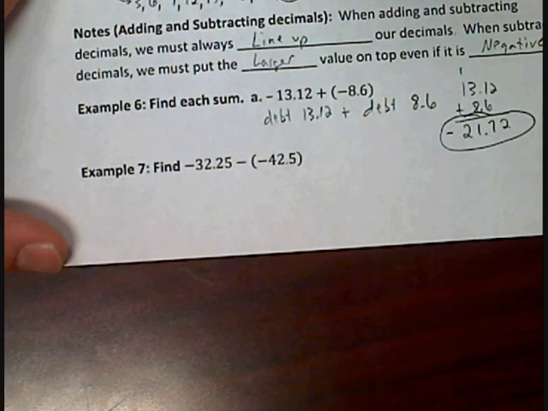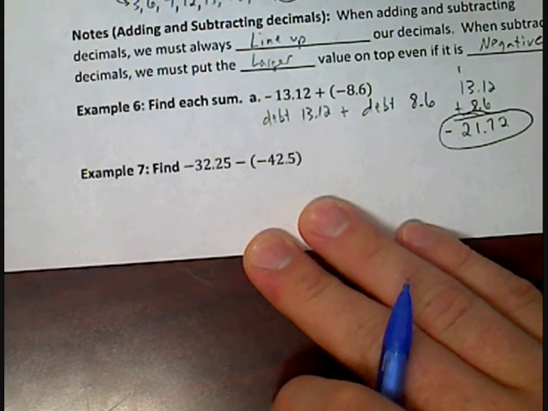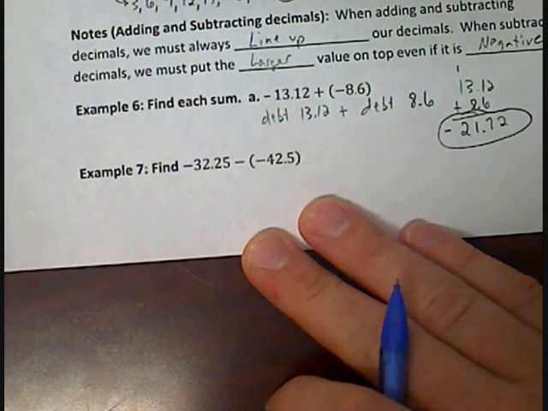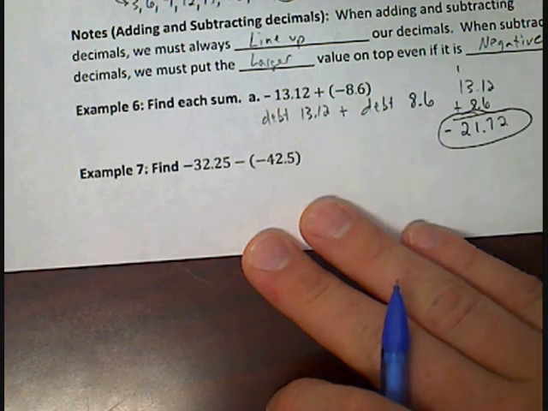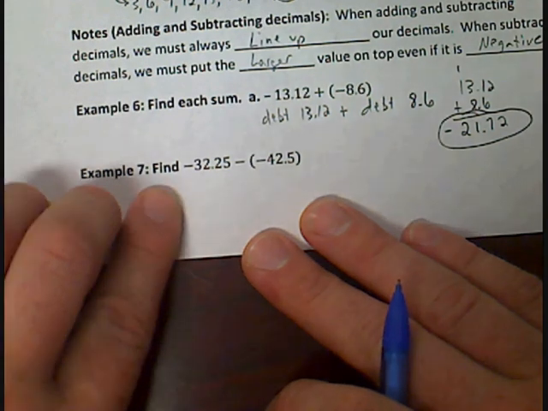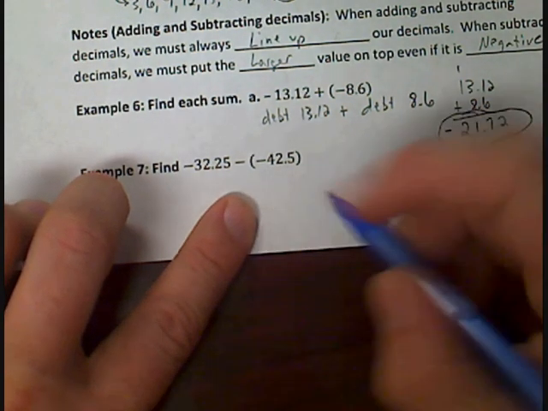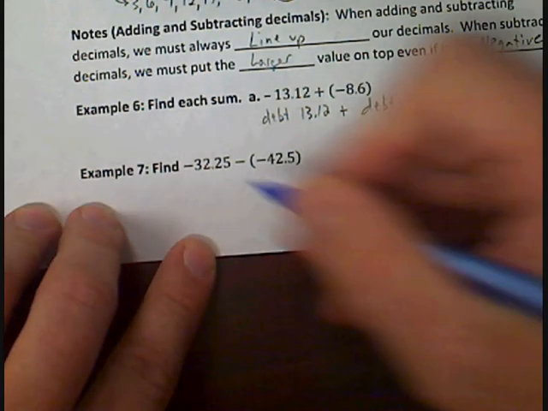Example 7, just like in your book. What I want you to start doing is pausing the video so you can also read what the book is saying so the book makes sense as well. On example 7, it says find negative 32.25 minus negative 42.5.